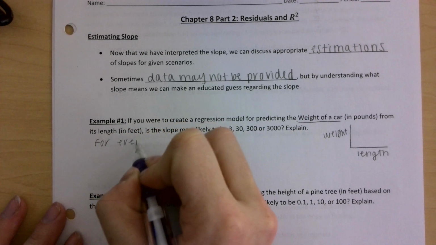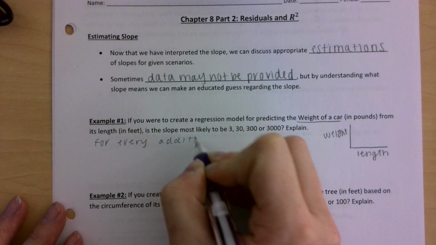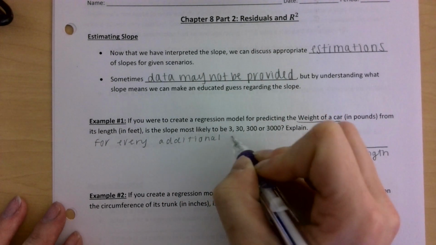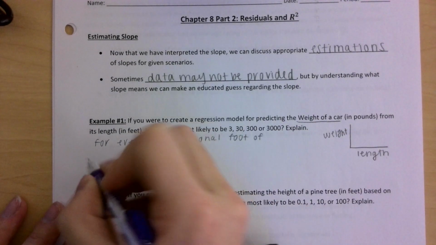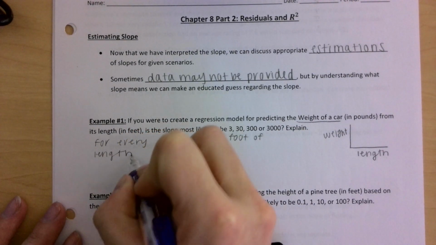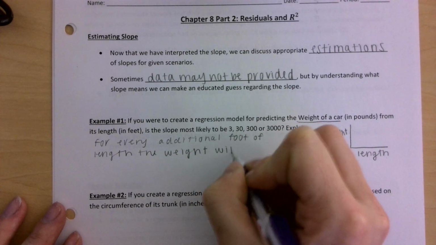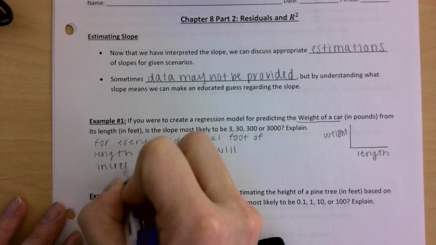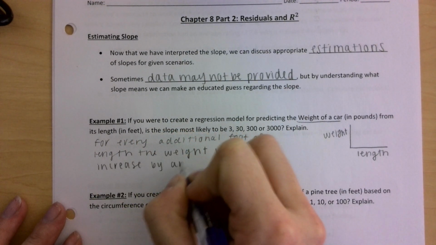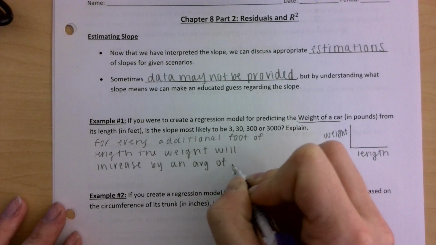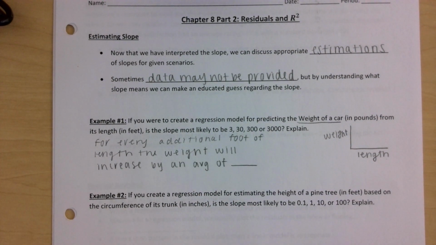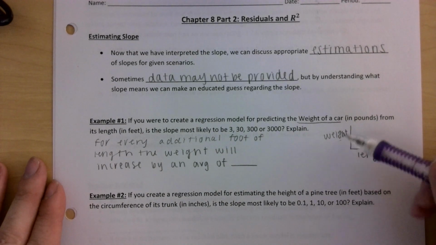So for every additional foot of length, the weight will increase by an average of blank. So as I increase my cars by a foot, right? So I have a 5-foot car versus a 6-foot car versus a 7-foot car. What do I think the difference of those weights will be in pounds?